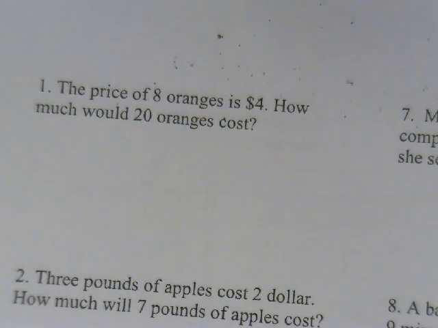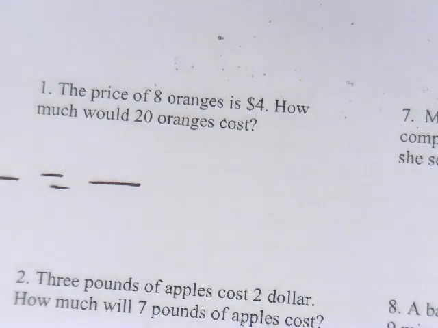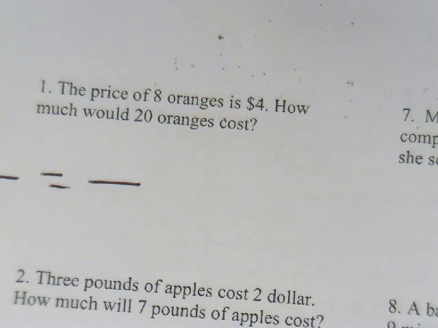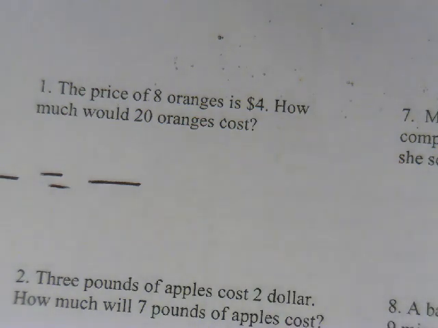So I'm not going to find the unit rate. I'm not going to create a table like 1 orange costs this, 2 oranges cost this, all the way down to 20. What we're going to do is set up a proportion, which is 2 fractions equal to each other. So you're on the side where the holes are on the left side, right? That's a big clue. This says 8, so make sure it says 8 right there. The back side looks exactly the same, but there's no 8.